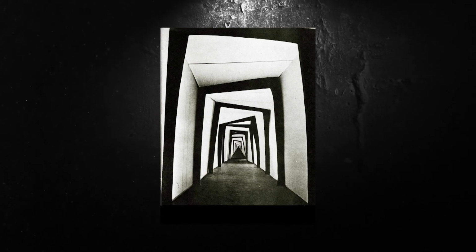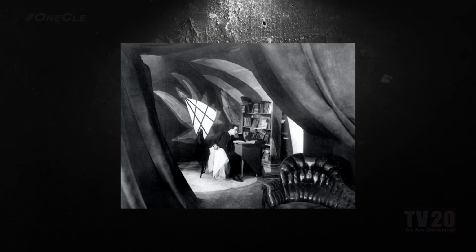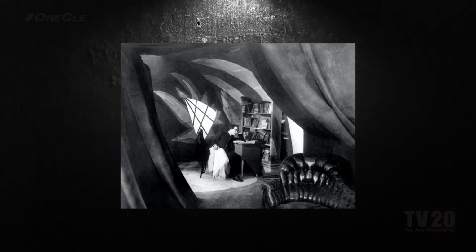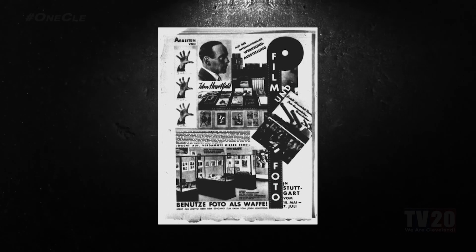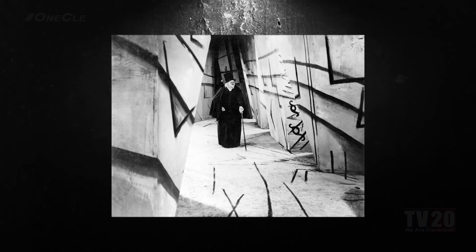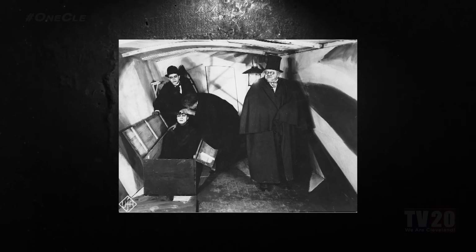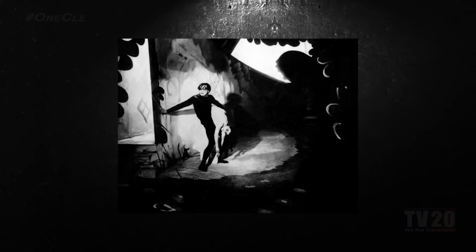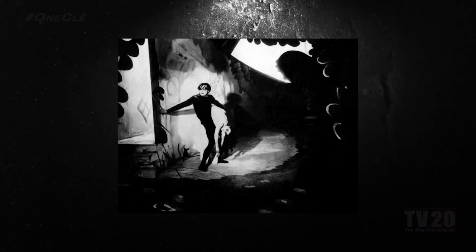The film's design was created by Herman Warm, Walter Reimann, and Walter Rohrig. All were involved with Der Sturm, an influential German art and literature magazine. Now, it's in dispute whether the three of them totally came up with the look by themselves or whether it was director Robert Wiene. Regardless, Wiene filmed a scene in the style they wanted to make, and it impressed the producers so much they were given free rein over the entire design.